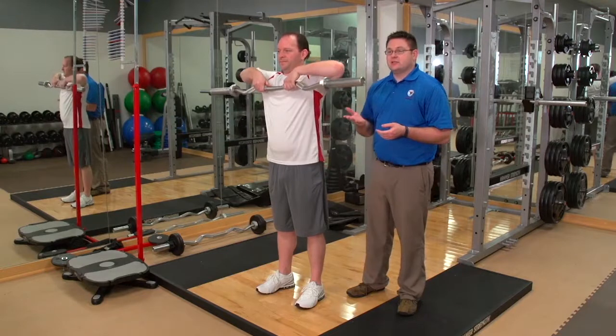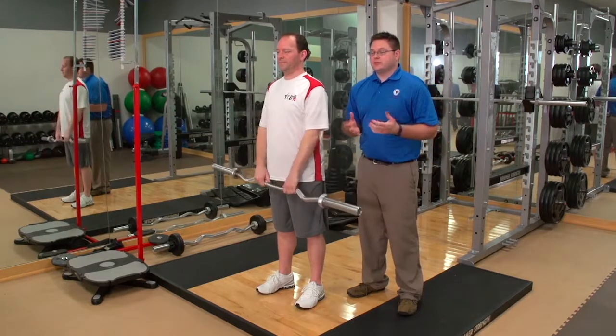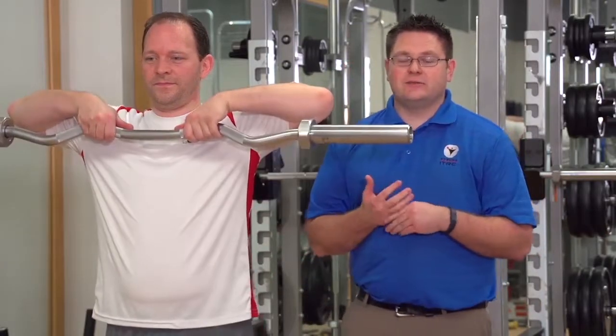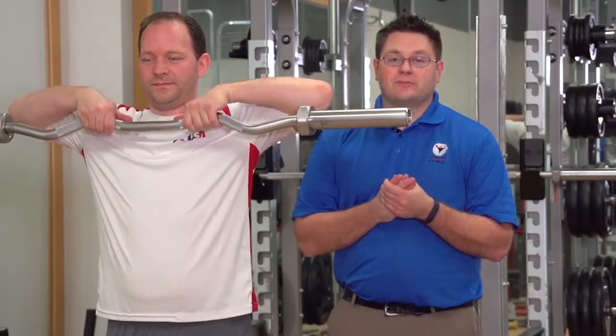This is a great exercise to use with a bar weight because it's going to be able to use both hands at the same time. To make it more challenging, you can use a dumbbell, but it makes it really difficult, and it takes a lot of synchronization between both hands in order to do it properly.